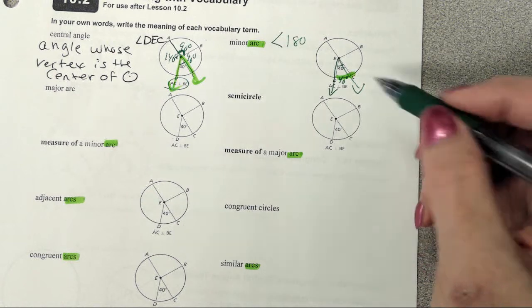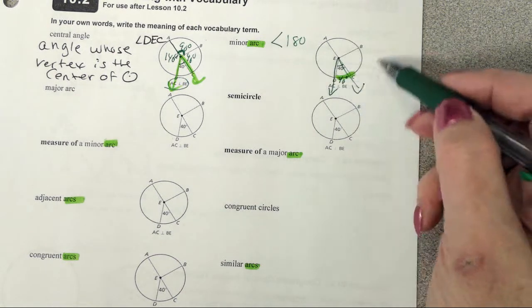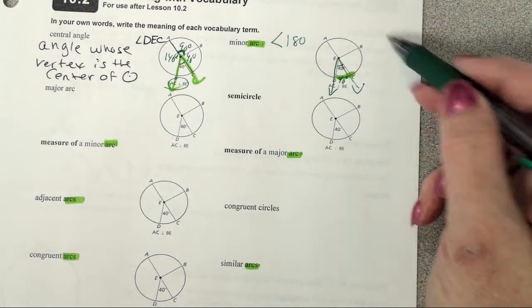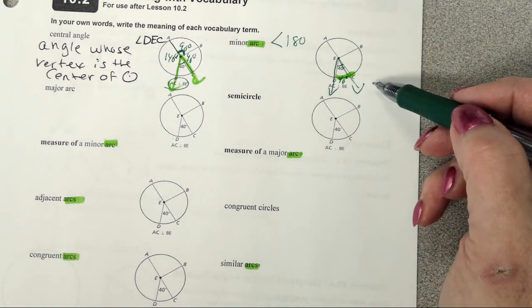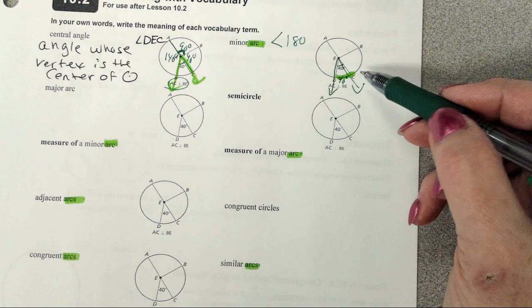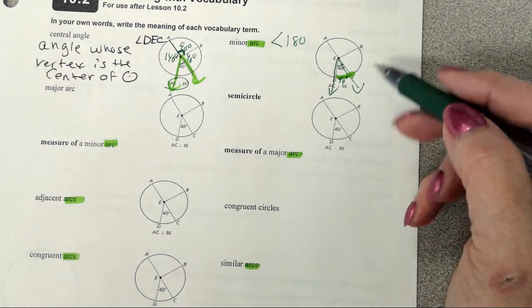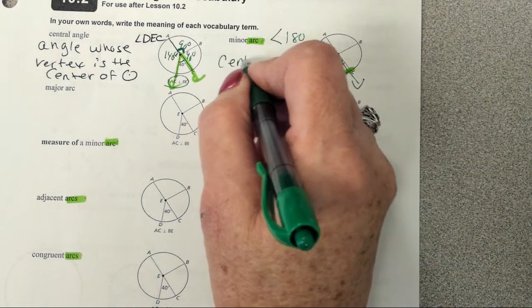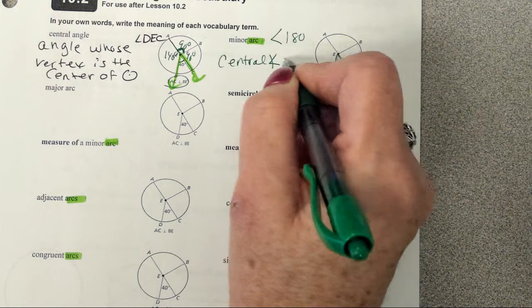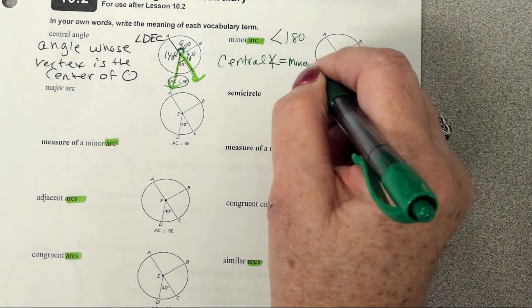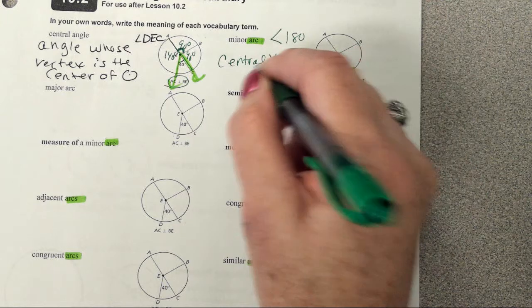And we're really looking at the same thing where we were with angles. We're looking at the fact that the entire circle is 360 degrees around, and we're just cutting that circumference up into degrees. So we're just cutting the edge of the circle up into degrees instead of thinking about the angles in the center. So with a minor arc, central angle equals the minor arc. So central angle equals the arc.